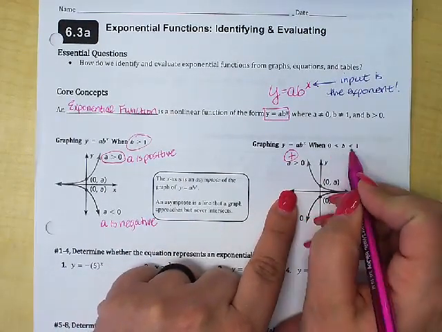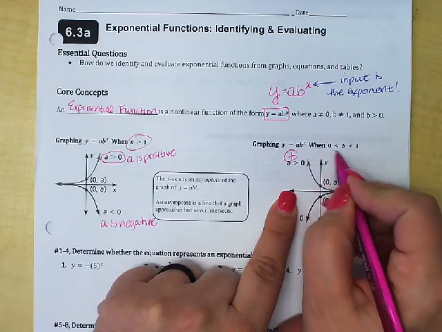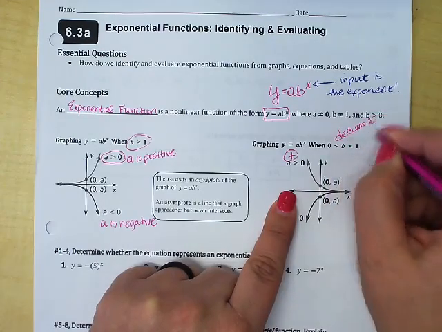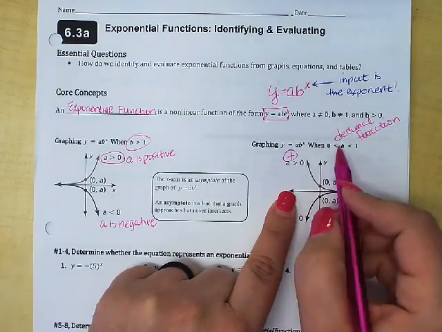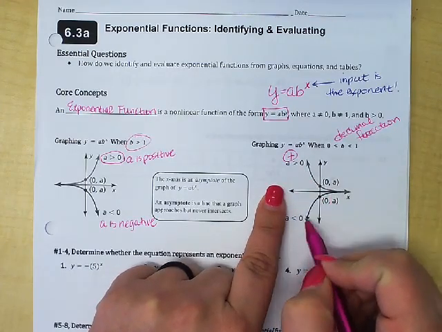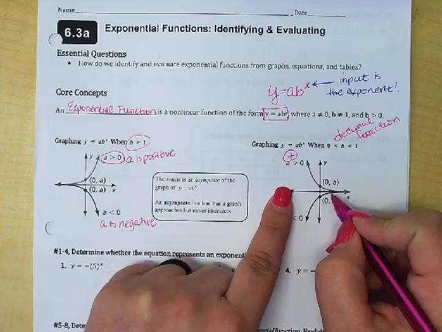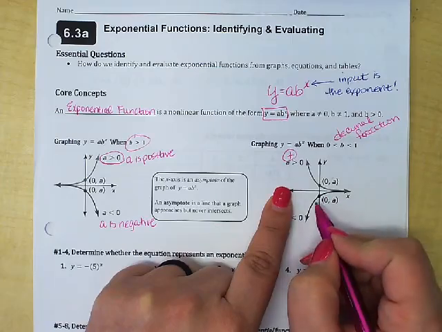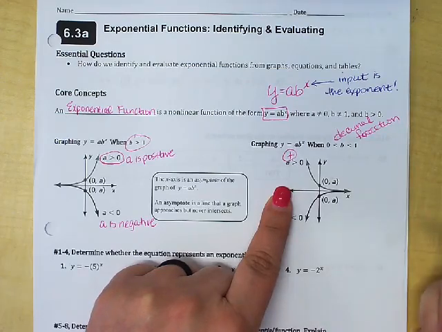If B is a decimal, remember, it can't be 1 and it can't be negative. So it's not going to be negative, but if it's between 0 and 1, so think decimal or fraction here, then it is decreasing, okay? From left to right, you could think of that almost like a negative slope when you're looking at this positive version, but it's getting tinier and tinier and closer to 0. So you can see these just getting tiny and closer to 0 as x gets larger in this direction.